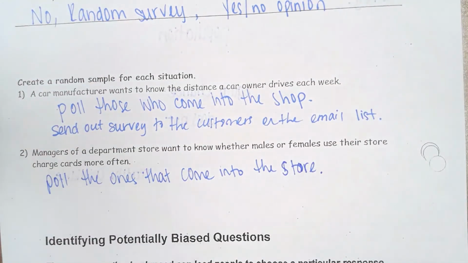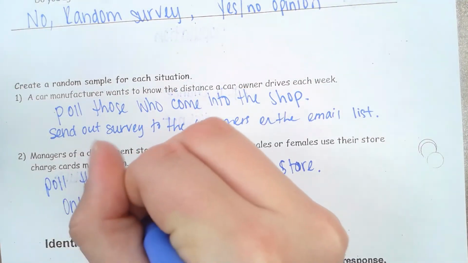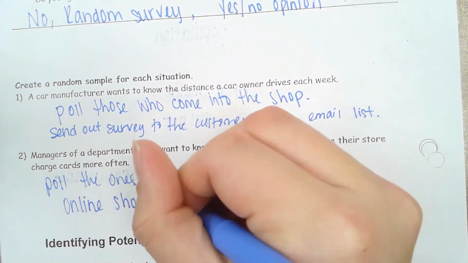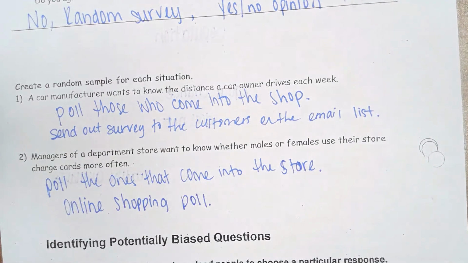Again, you could send out a survey. You could do an online shopping poll. So after they get done shopping and they hit checkout, there could be a poll that pops up. So again, there's a lot of different opportunities that you guys could select to create a random sample. Okay.